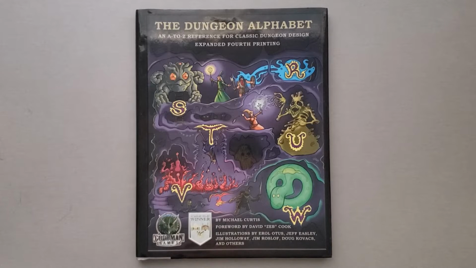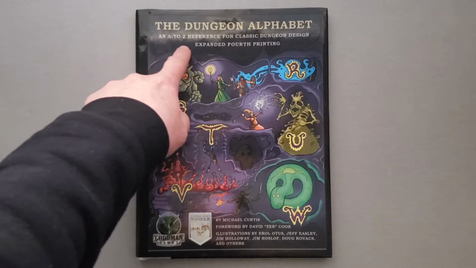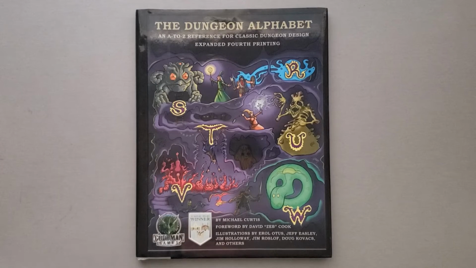So we can just jump right into this. This is the Dungeon Alphabet. As you can see, it says it's an A to Z reference for classic dungeon design. This is the expanded 4th edition of the book, and it is published by Goodman Games.